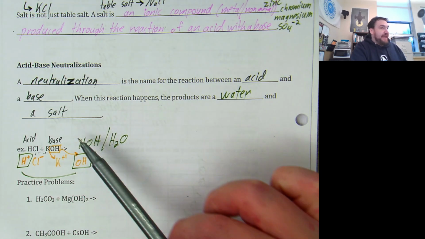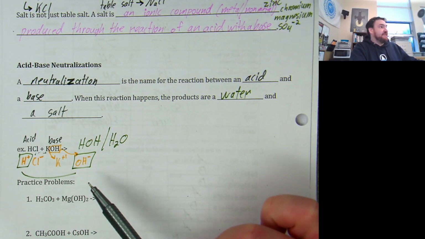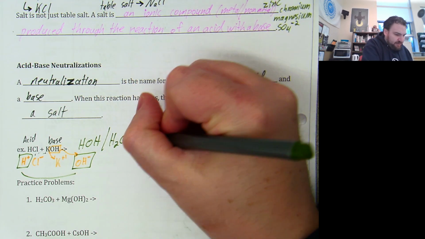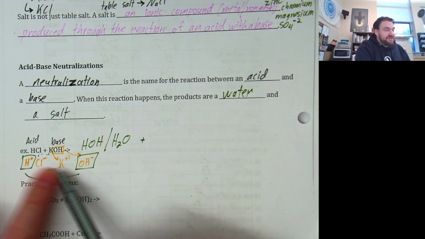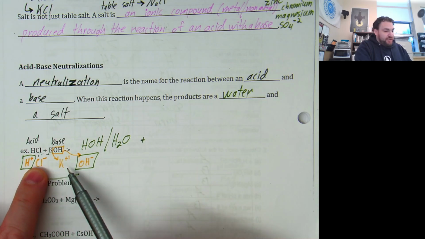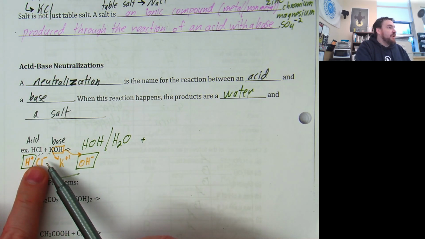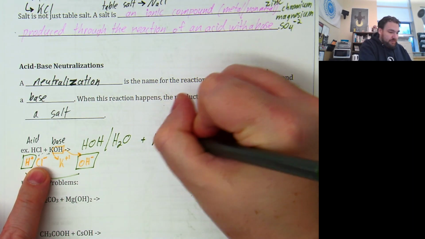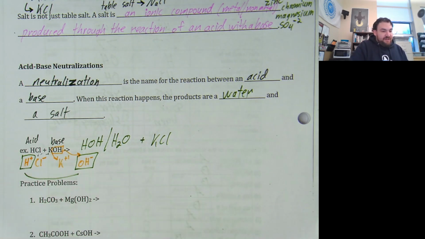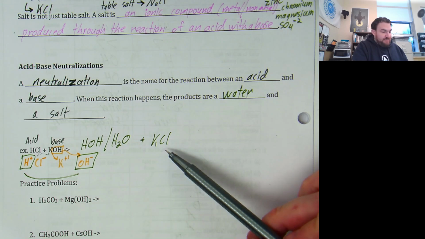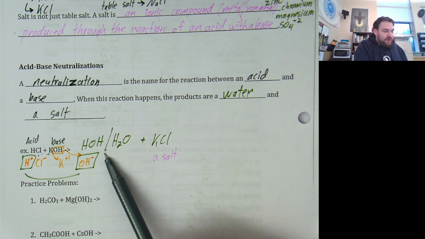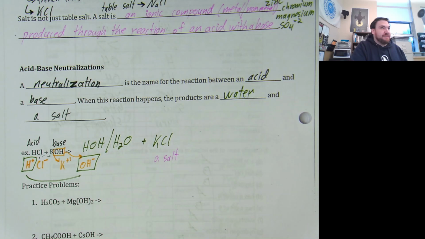And then the salt will depend on what other pieces there were in the acid and what other pieces there were in the base. So the H2O has already been made. What's left over? Well, I've got K and I've got Cl. The charge on K is +1, the charge on Cl is -1. So when these two get together, what's their formula going to be? It's going to be KCl. So because KCl is the product of a reaction between an acid and a base, this thing's a salt. We got water and our salt present at the end of an acid-base neutralization.